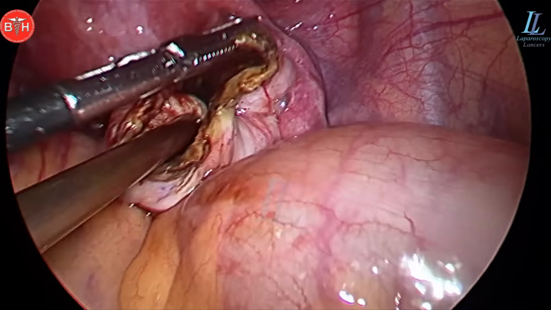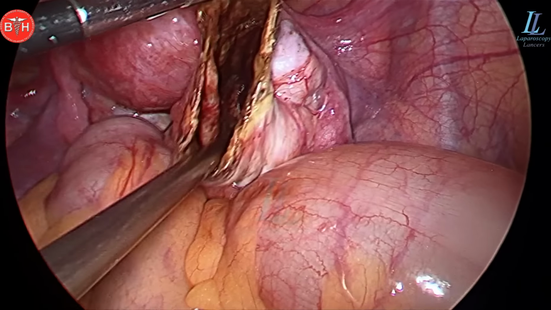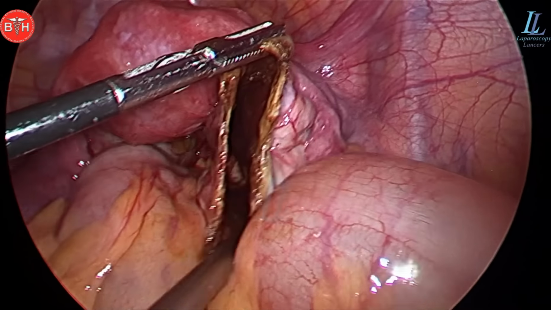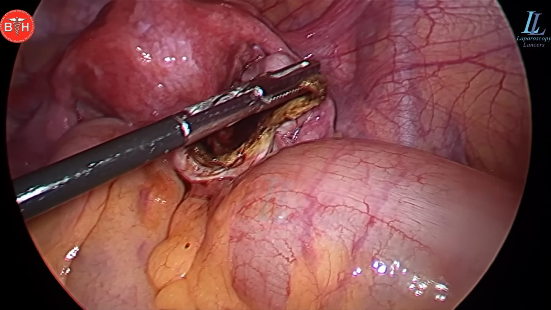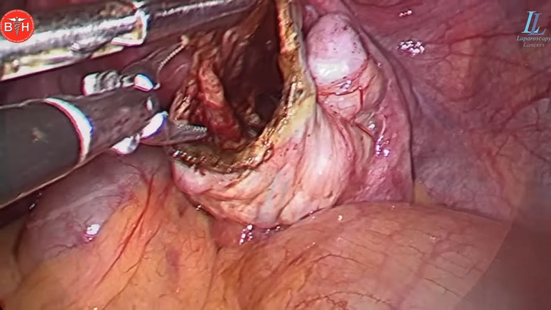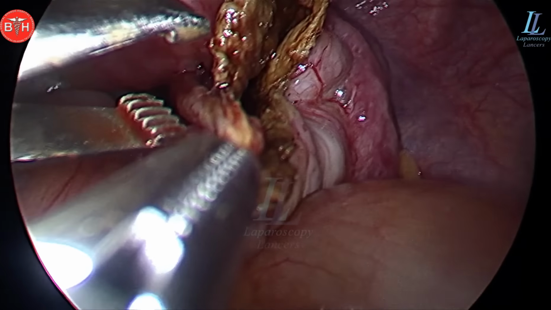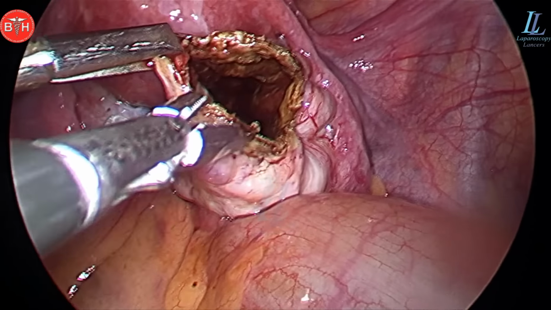And now, as the plan is to save the ovary, I'll have to take out the cyst. So how do we take out the cyst? Obviously we'll be stripping the cyst apart from the ovarian tissue that is lying outside. So I'll be using a Maryland grasper, slow and steady, step by step. Nothing great in the surgery.